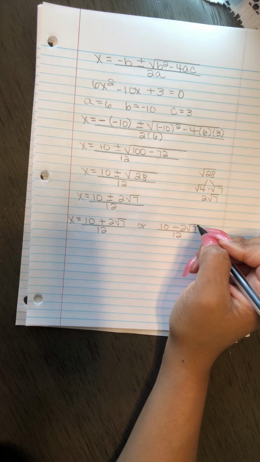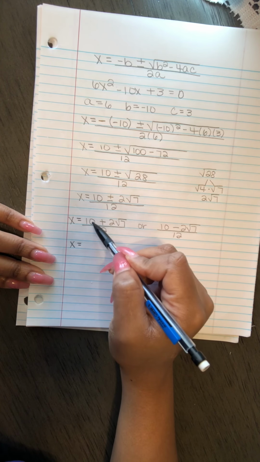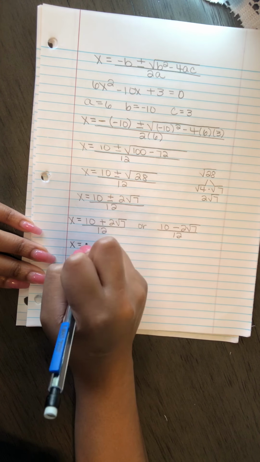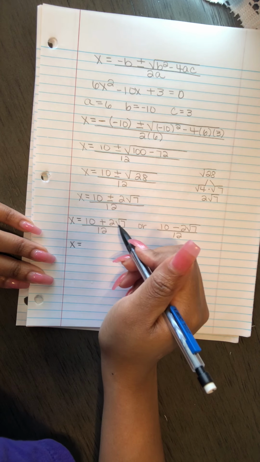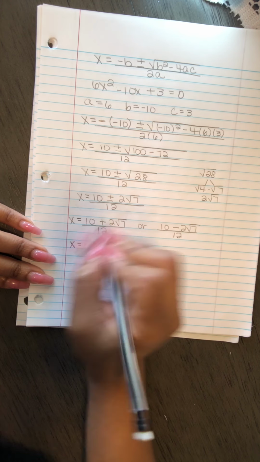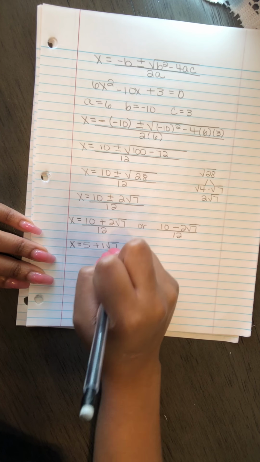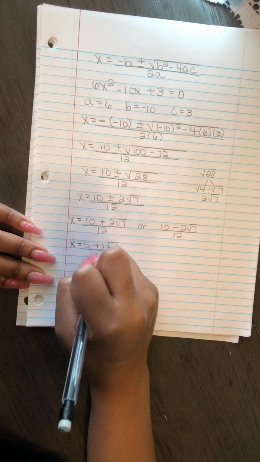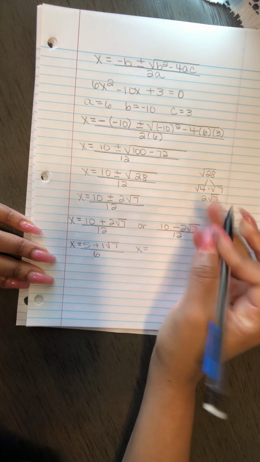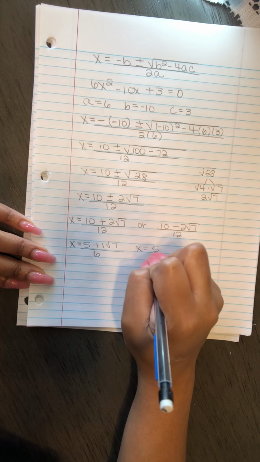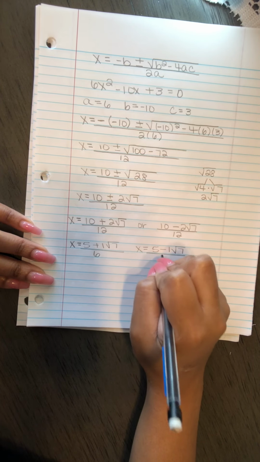I know everybody hates it, but let's simplify. 10 plus 2 square roots of 7 over 12 simplifies to 5 plus 1 square root of 7 all over 6. And 5 minus 1 square root of 7 all over 6.